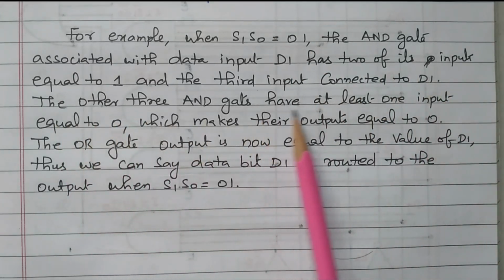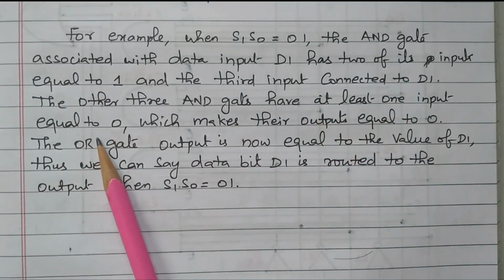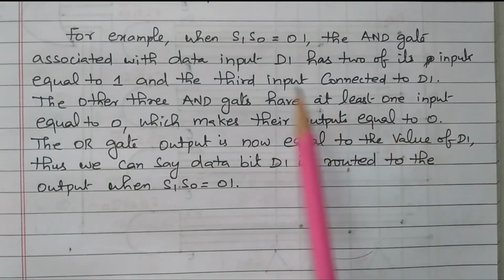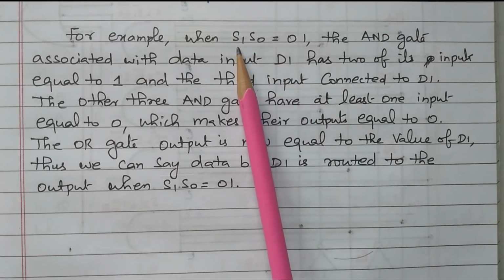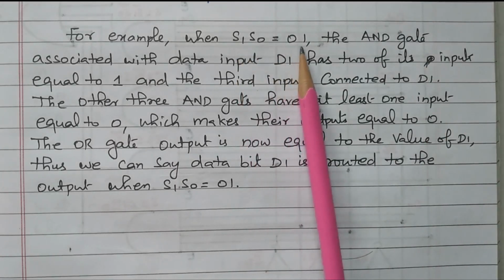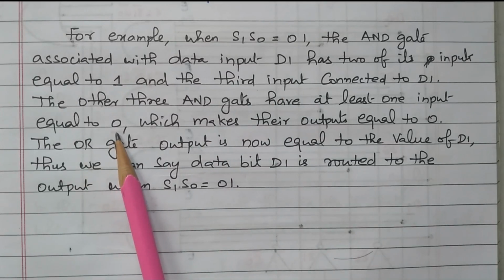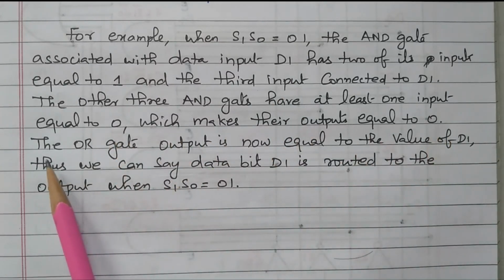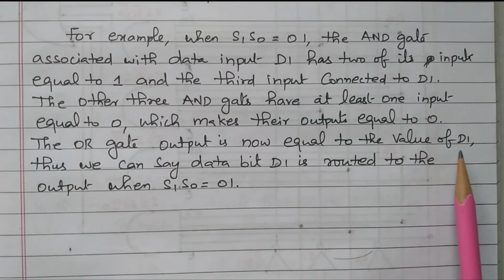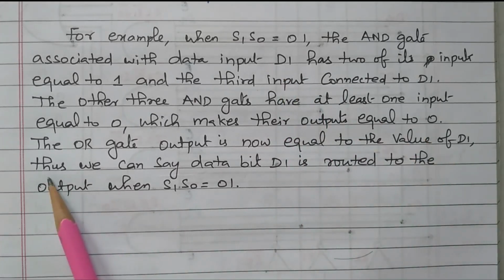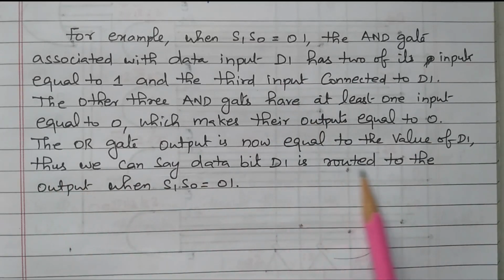And the other 3 AND gates have at least one input equal to 0. Right. And one of the inputs is 0, which makes the output equal to 0. Here 0 is there, but we connected S1 bar, so that 0 becomes 1. So all 3 inputs become 1 and D1 is available. But in the other 3 gates, any one of the inputs is 0, so the output will be 0. The OR gate output is now equal to D1. Right. All 3 AND gates are 0, only the first AND gate will produce D1. So D1 plus 0, totally we have D1. Thus we can say data bit D1 is routed to the output when S1 and S0 equal 0 1.